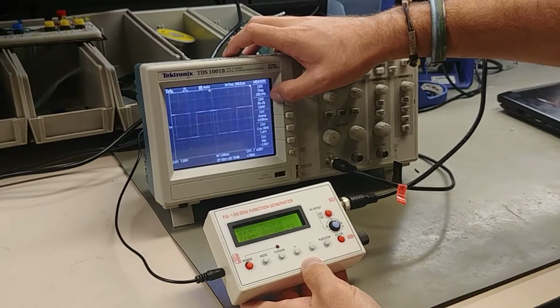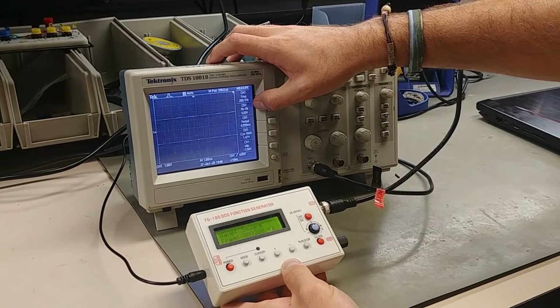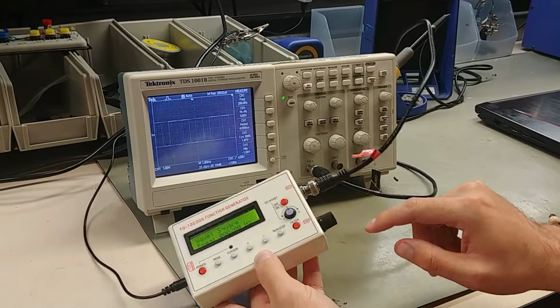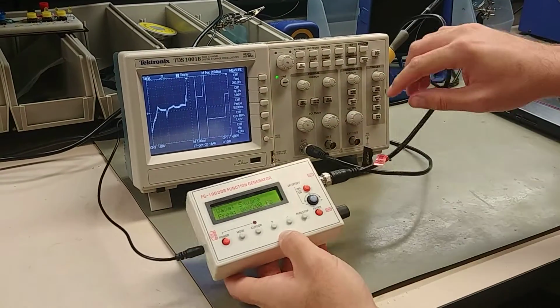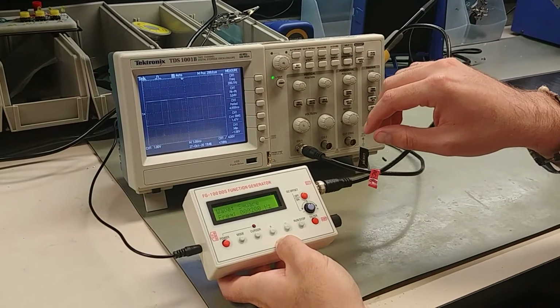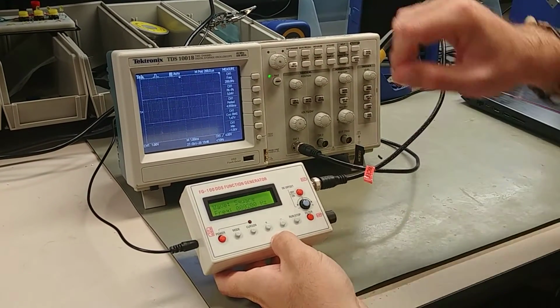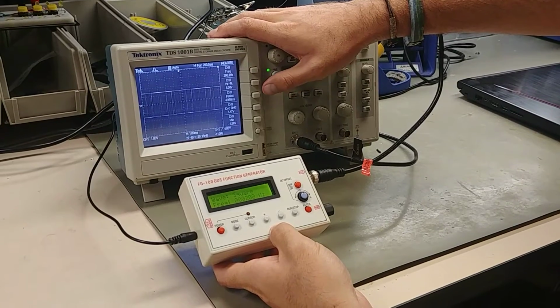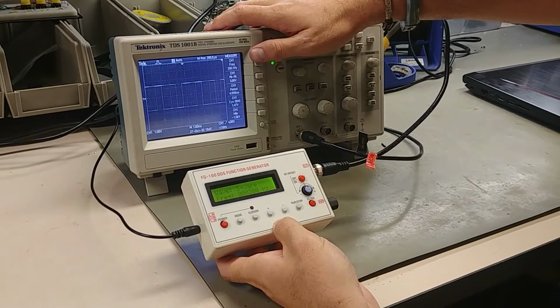As you can see, we're registering 3 volts peak to peak as we have set on our toggle switch on the side. Oh, excuse me. This is very sensitive instrumentation, so you have to be careful. Okay, I can show you briefly how to set these.